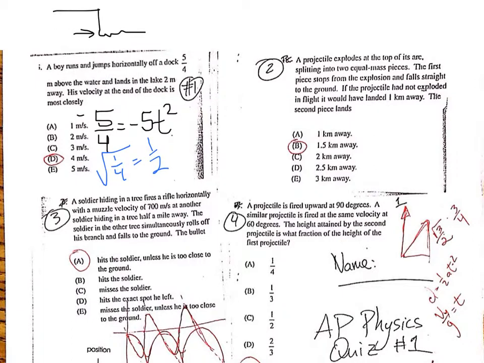So if he goes 2 meters horizontally in half a second, how far would he go in 1 full second? And the answer is 4 meters. So his horizontal speed would be 4 meters per second. If you were actually using a formula for the horizontal direction, it would just be that distance equals velocity times time, so x equals velocity times time. Again, acceleration in the horizontal direction for projectile motion is 0.